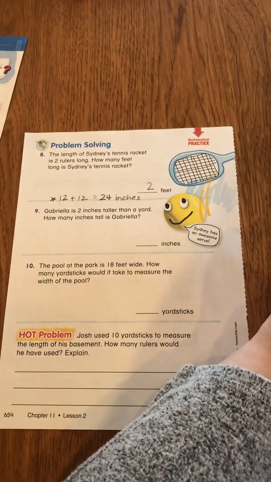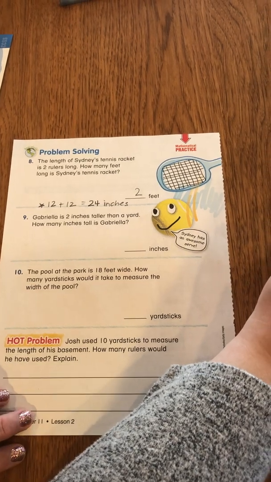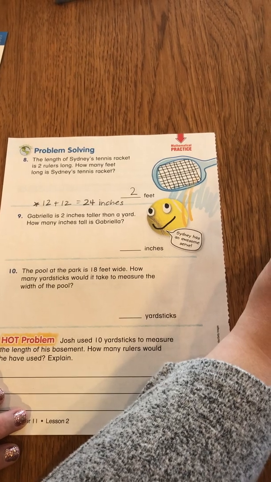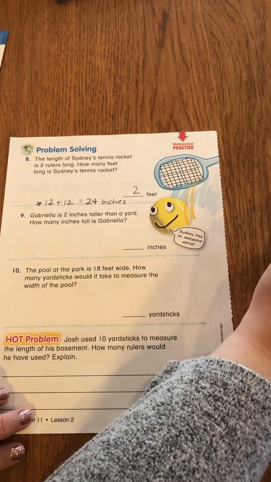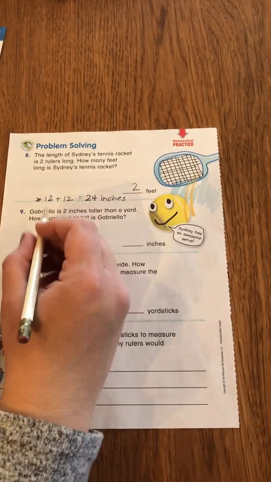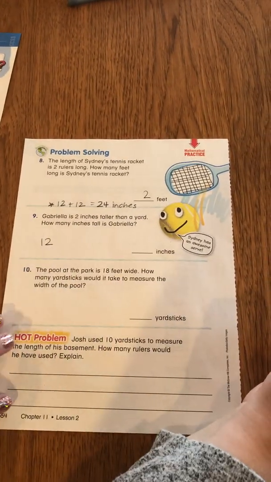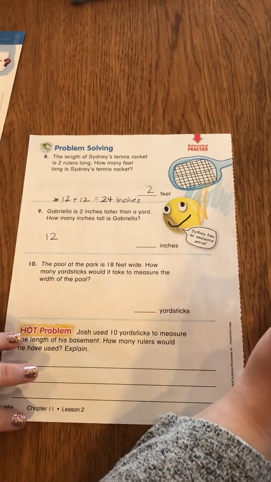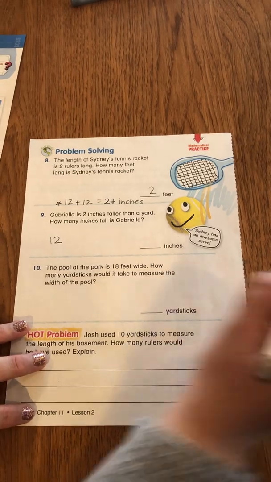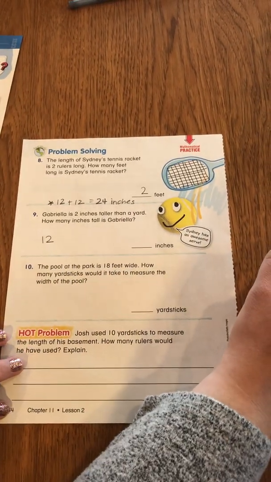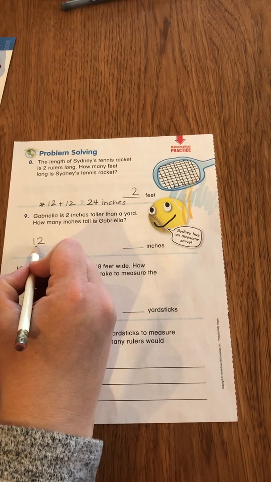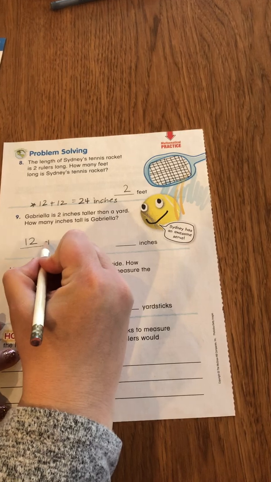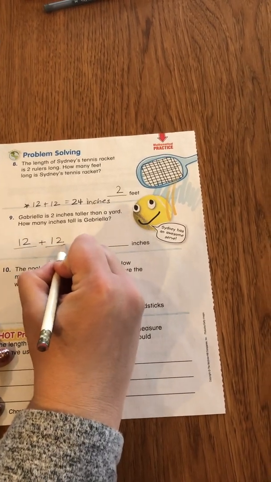Okay, number 9, Gabriella is 2 inches taller than a yard. How many inches tall is Gabriella? So we said that there are 12 inches in a foot. So there are 3 feet in a yard. So the first part of our yardstick, remember the yellow part, would be 12. And then 12 again.